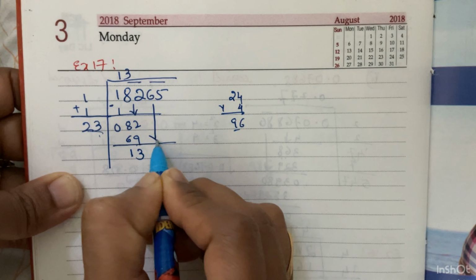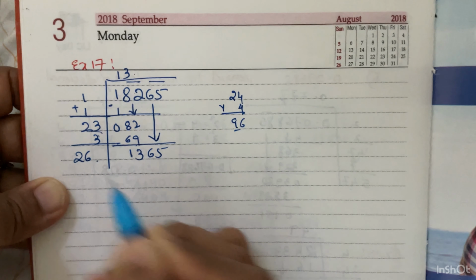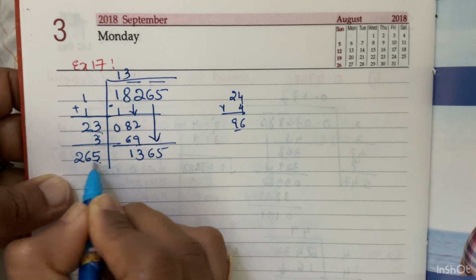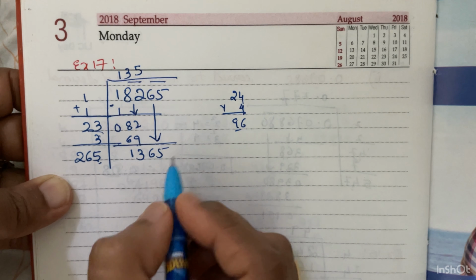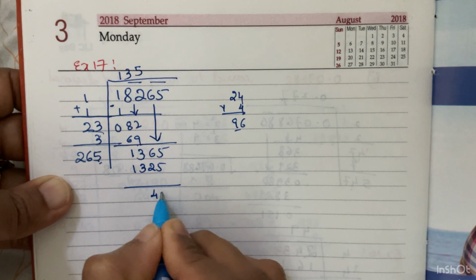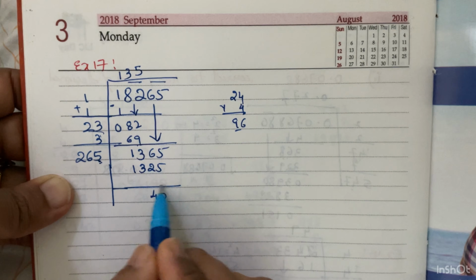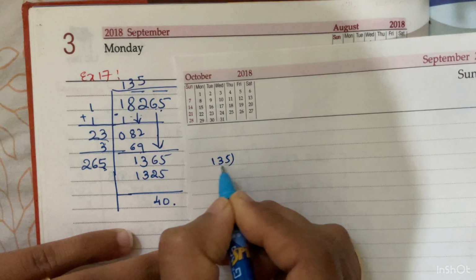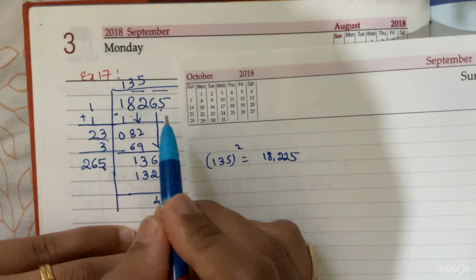Let me take now 65 down. Now 3 we need to add here, so I'll get here 26. Now I'm taking here 5. Whatever 5 I have written now, the same number we need to multiply here. Like 265 5's, I'll get 1325. So after subtraction it is left with 40. If you had taken 6, you would get obviously bigger than this. Now 40 we got as the remainder, right? It means here we got 135 now. 135 squared, I'll get 18,225. And this number is smaller than this.